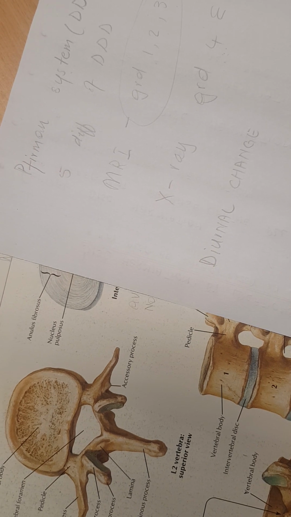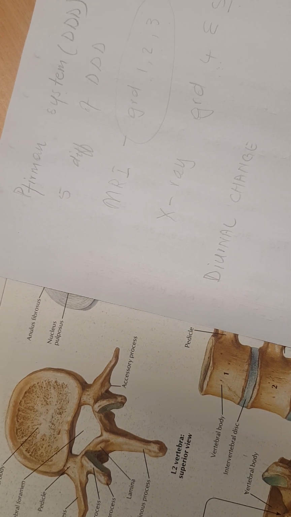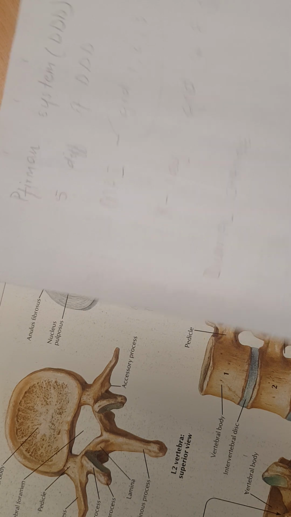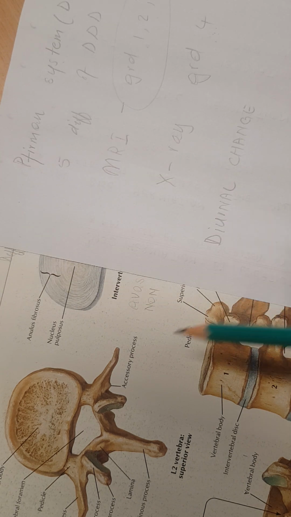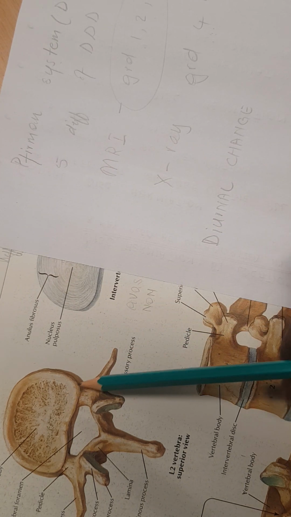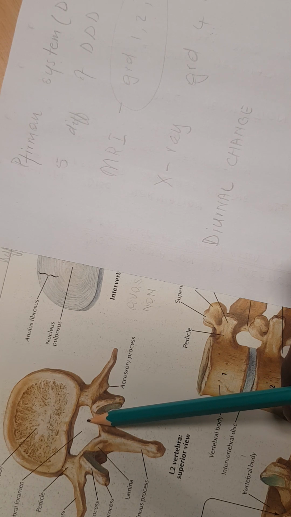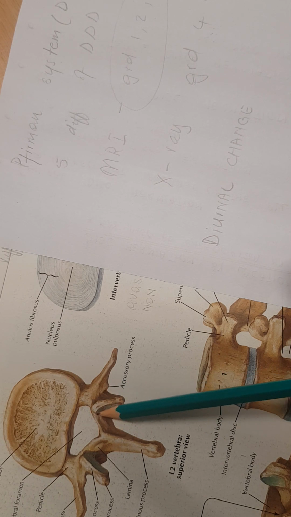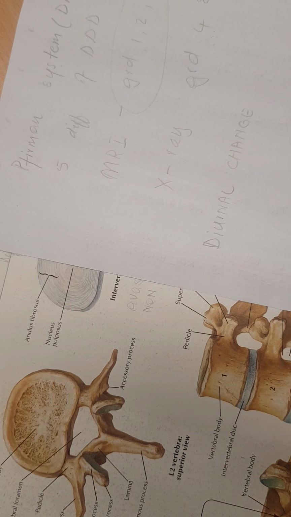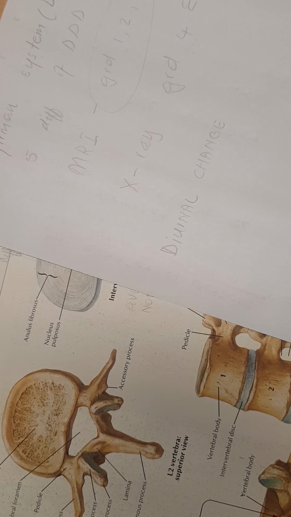The same applies with an MRI. But the more advanced part of the MRI is that you will be able to see bones, and you will be able to see soft tissues. You'll be able to see the spinal cord, the nerves, and all different parts of soft tissues, especially if you do what they call a T2 weighted image of an MRI.